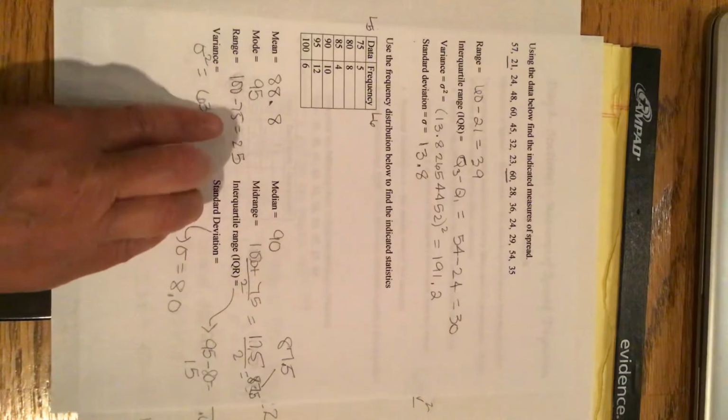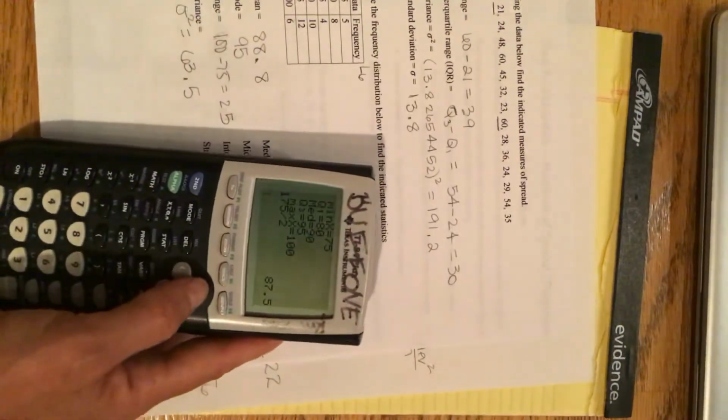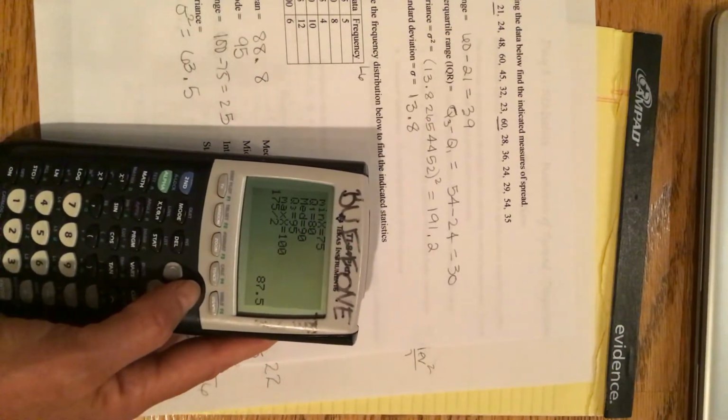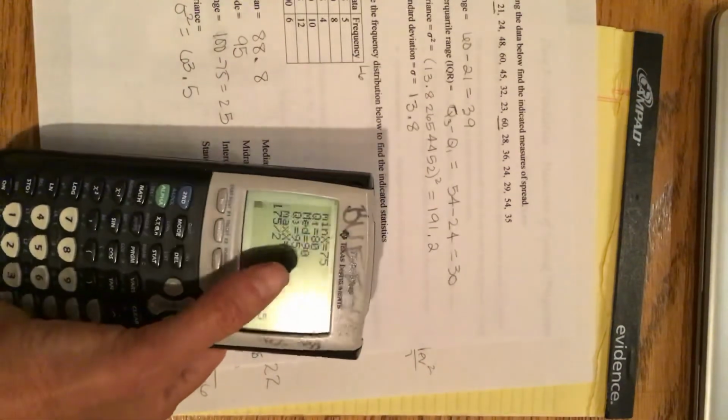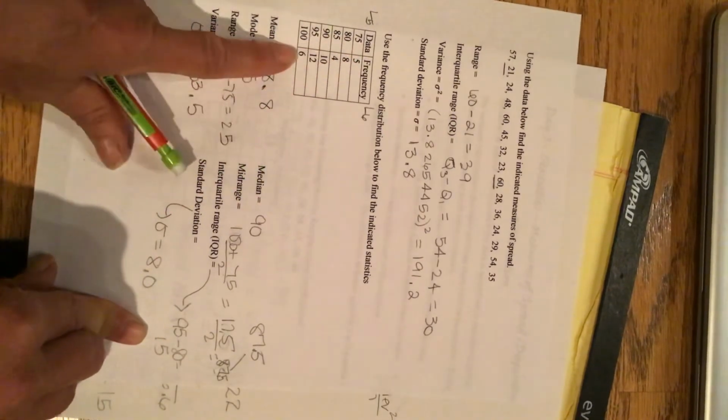Range is 100 minus 75. Interquartile range, there's that 95. Interquartile range is the 95 minus 80. Quartile 3 minus quartile 1. Now here's my range 25, 15. Those are pretty close together, meaning your data values don't vary that much. They start at 75 and they go to 100.